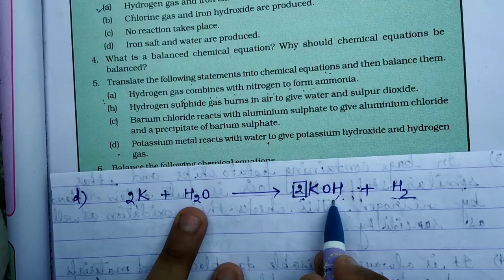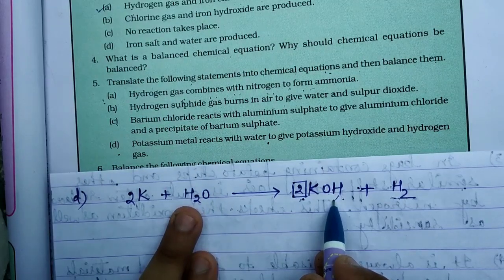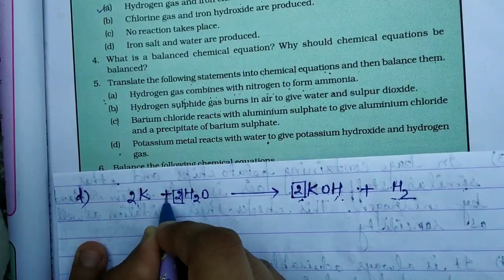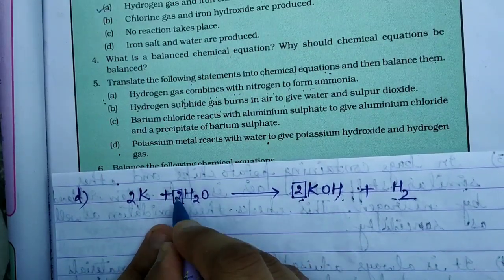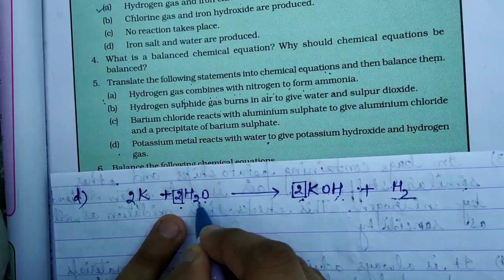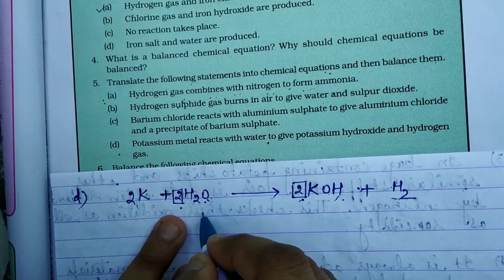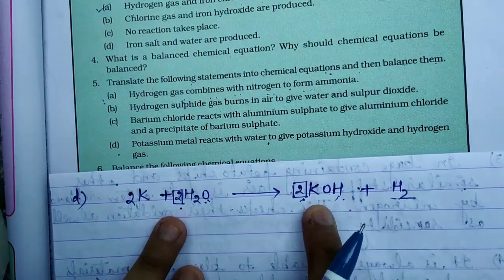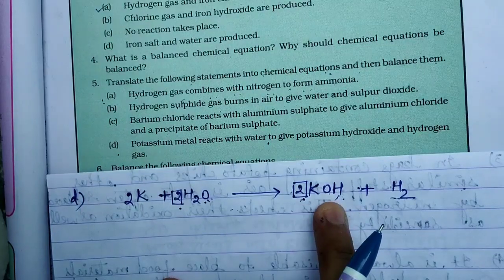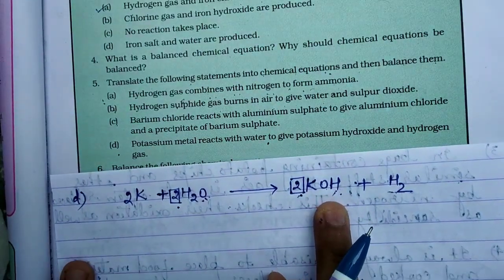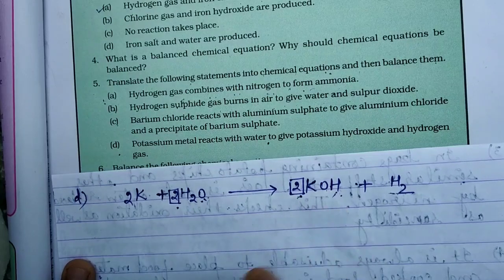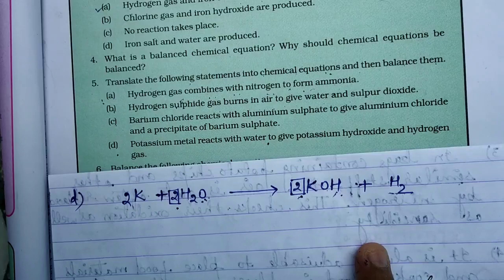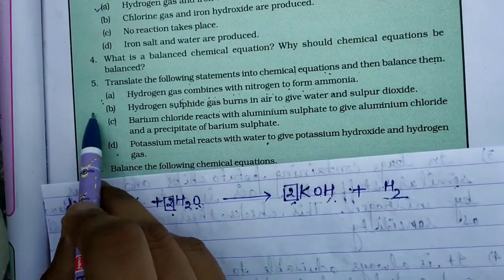Now we have to make 4 hydrogen here, so we will put a coefficient of 2 here. After putting this coefficient, oxygen will change and become 2, so we have to check the product side. It is also 2 oxygen, the number of oxygen is 2. Yes, it is already 2. So now this equation is balanced. That was the solution for question number 5.